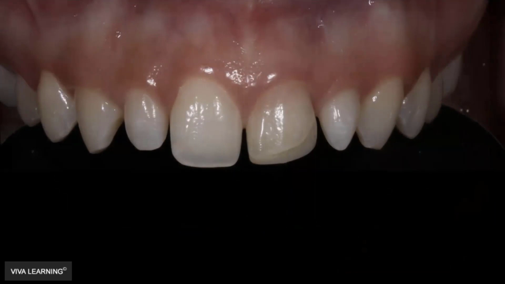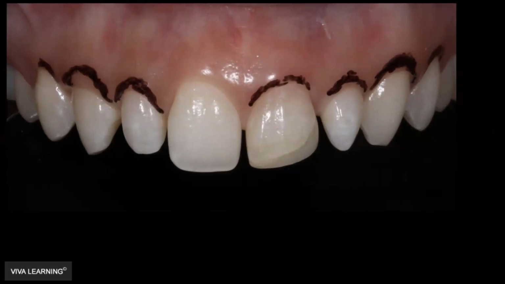But if not, I would highly suggest you get one, because that to me is like an amazing tool that everyone should have. I've been doing this for a long time, but to me, it's like I'm reborn because of laser dentistry. So here we're going to go ahead and I'm going to mark where I'm going to move my tissue.